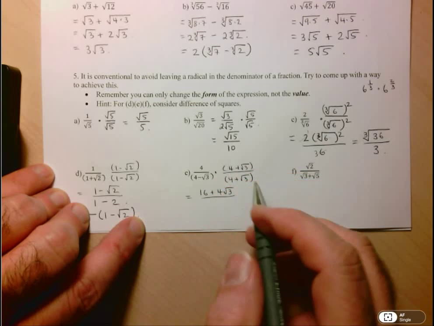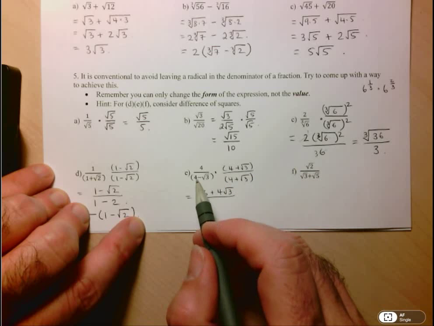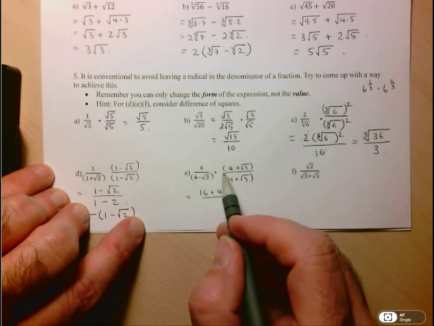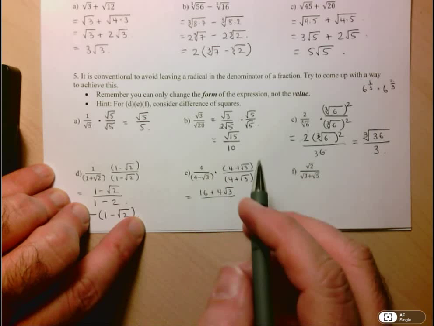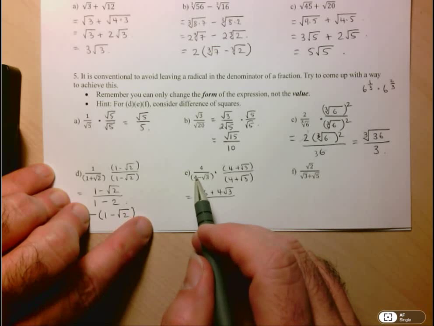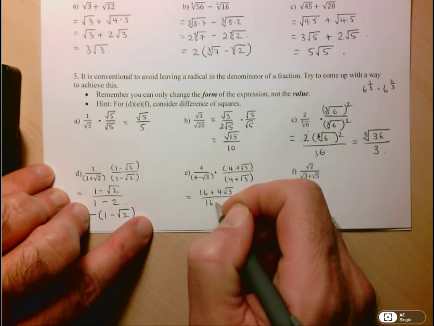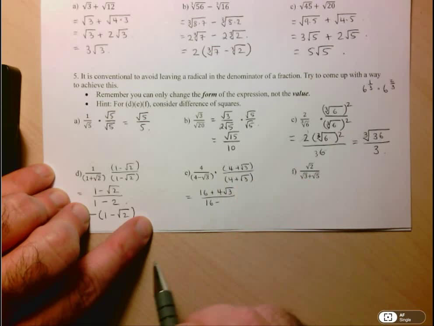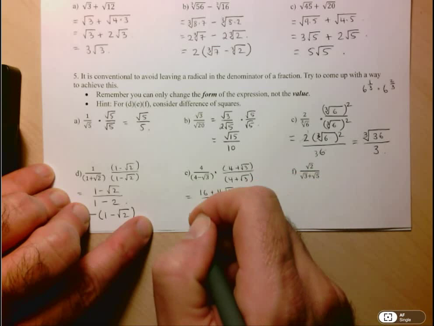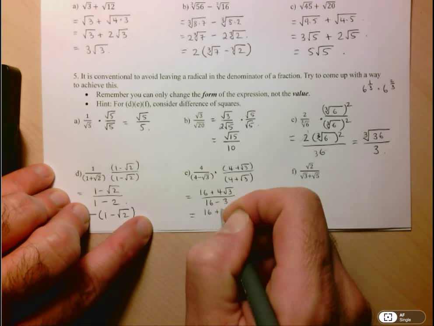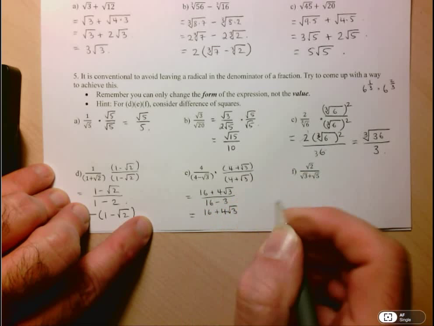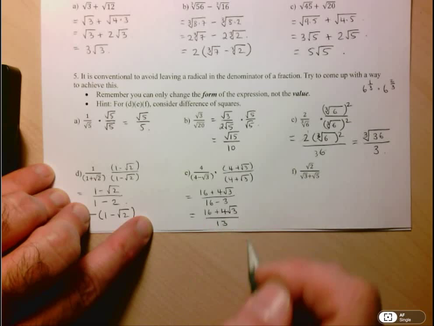And in the denominator, again, the middle terms cancel out, 4 root 3 minus 4 root 3. So I'm just left with the outside terms: 4 times 4 is 16, minus root 3 times root 3 is just 3. So we're left with 16 plus 4 root 3 divided by 13.